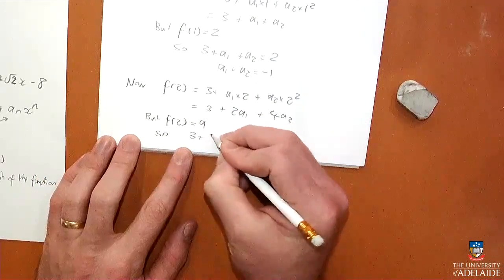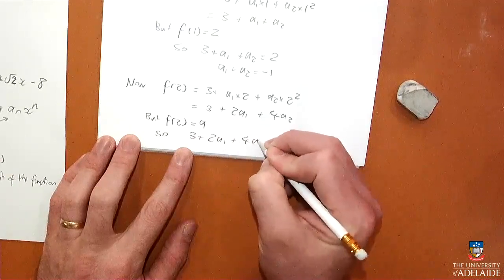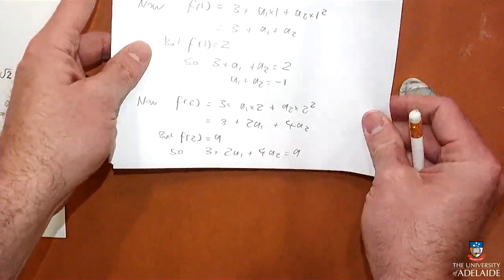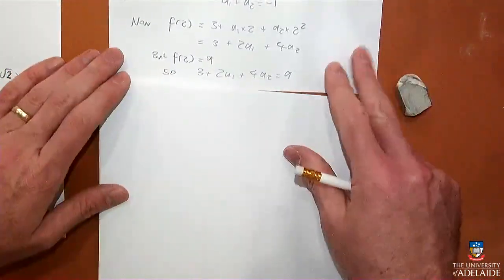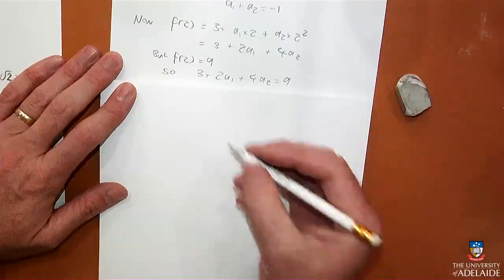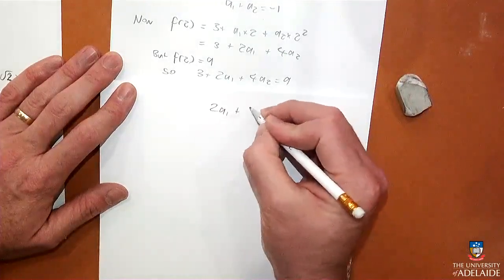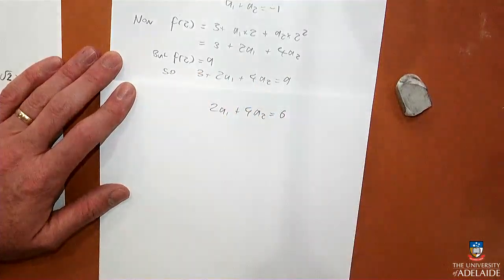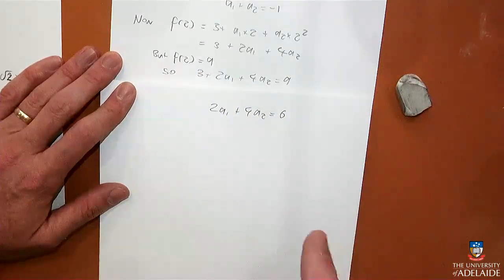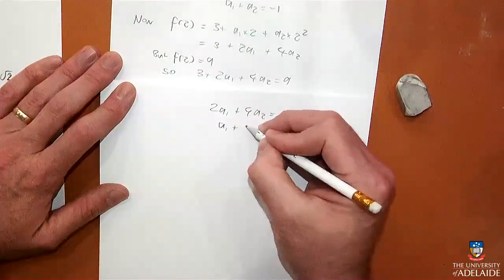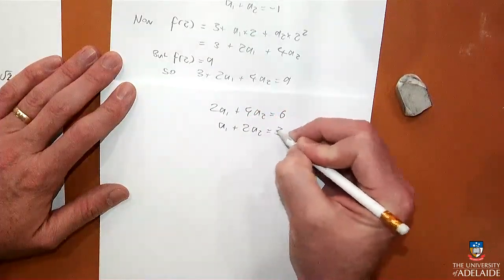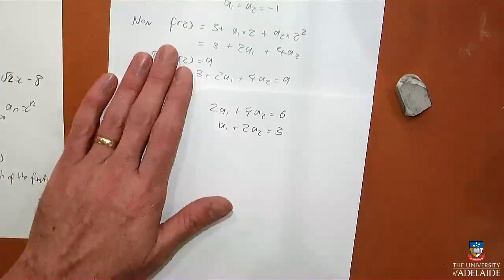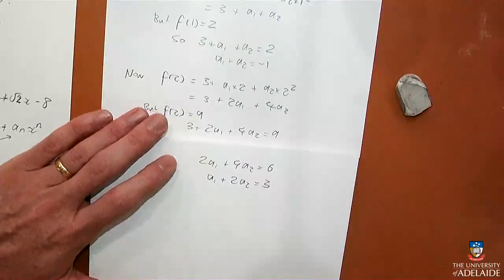So 2a1 plus 4a2 is supposed to be 6 if I subtract 3 from both sides of this equation. And I notice that they're all even, so I can divide by 2.